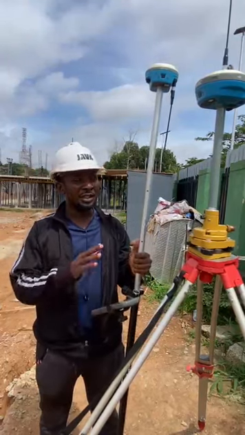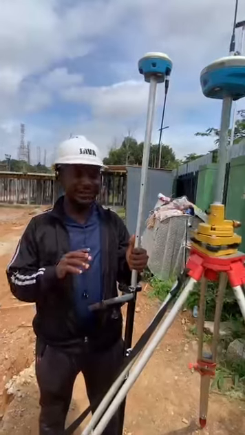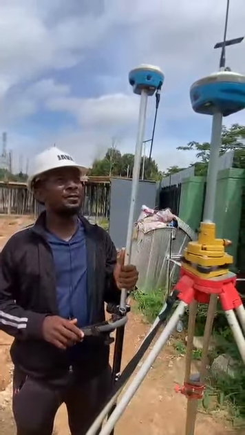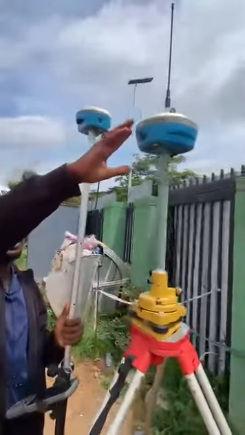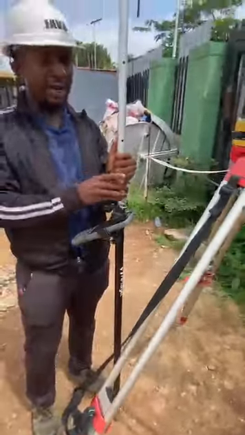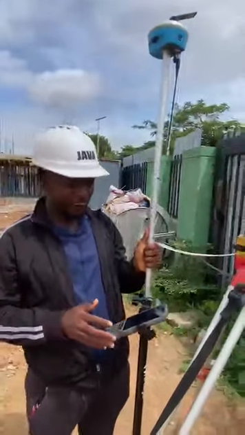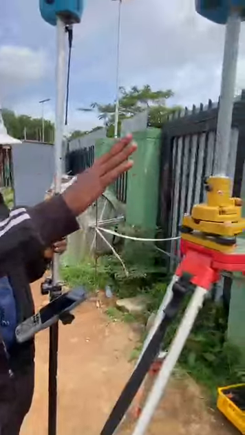Talking on the instruments, differential GPS. In differential GPS, I have my rover here. I've already set it on a known control. Then here with me also is the base. Before you start, I've already set up the instrument.